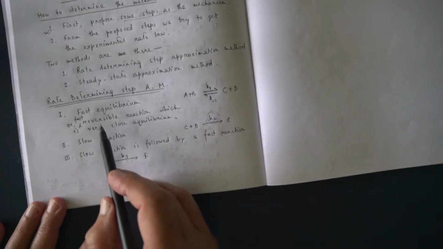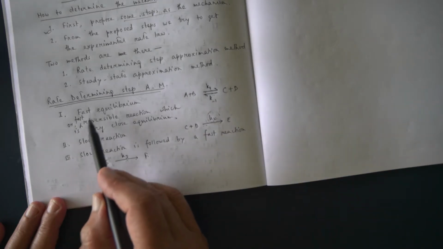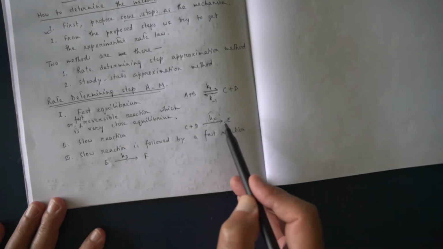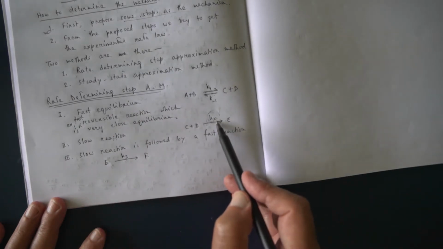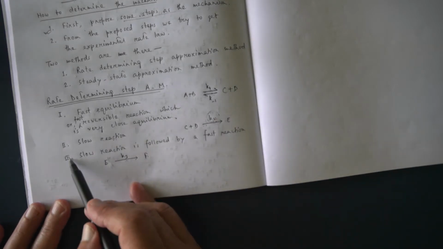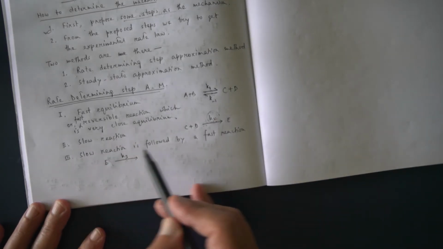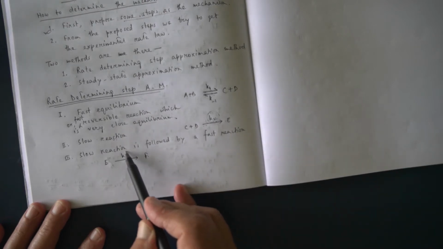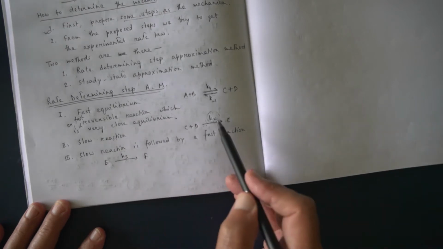Second, this fast reaction should be followed by a slow reaction, where the value of K2 is smaller. Third, the slow reaction is followed by a fast reaction, that means K3 is much higher than K2.